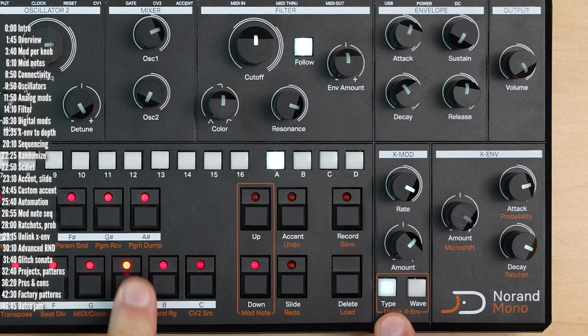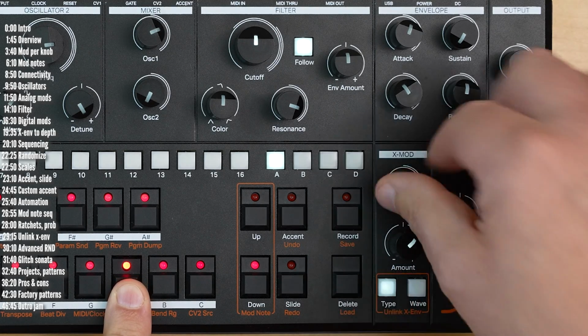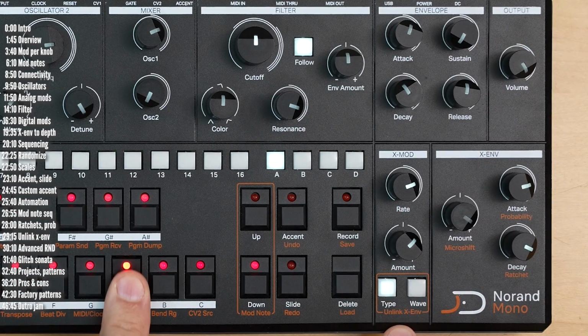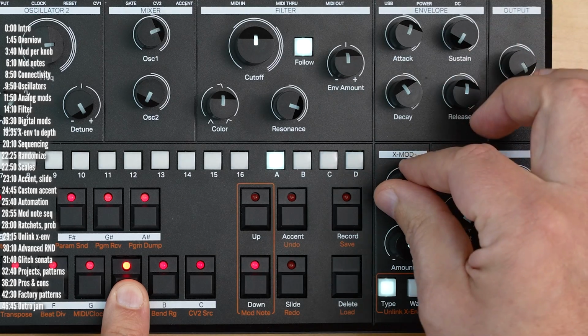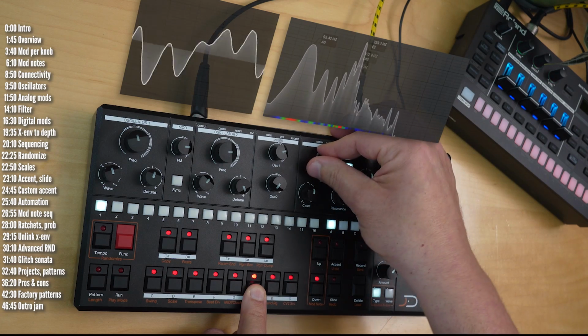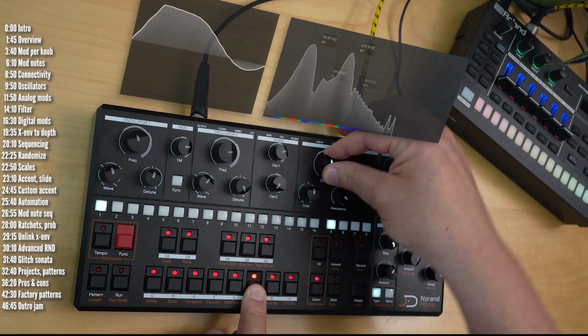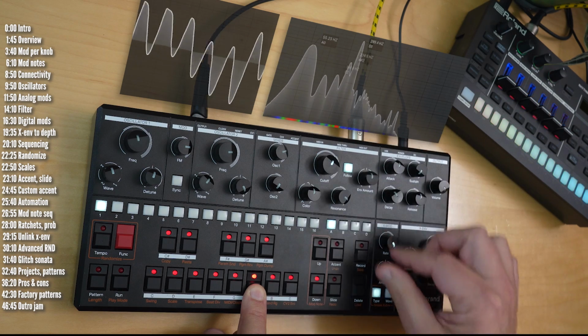The next type is tempo synced to the sequencer. Then the third type is audio rate modulation, which makes some nice formant vowel-like sounds.